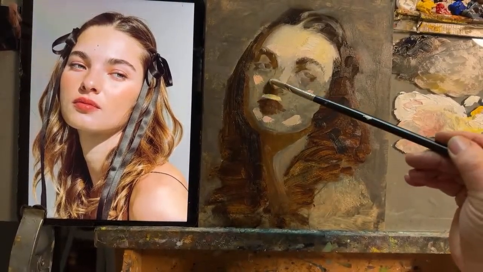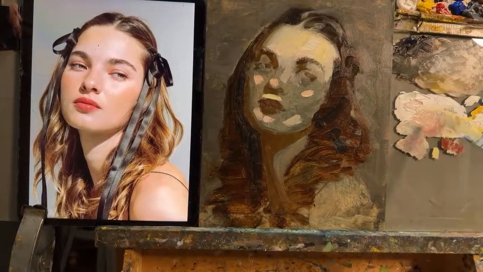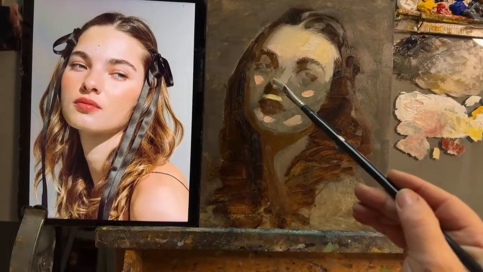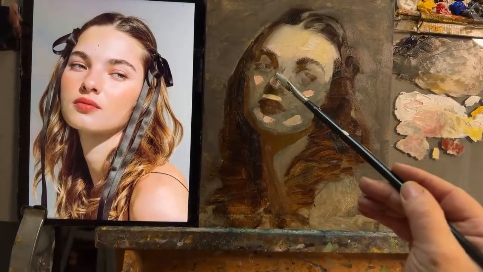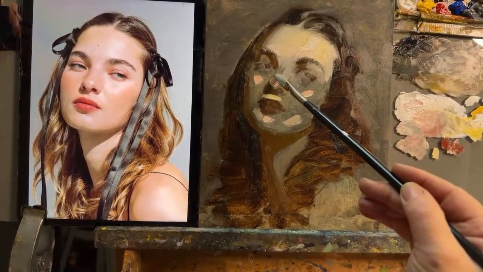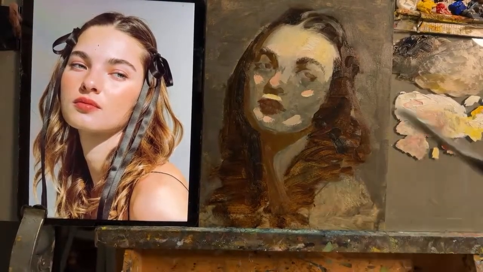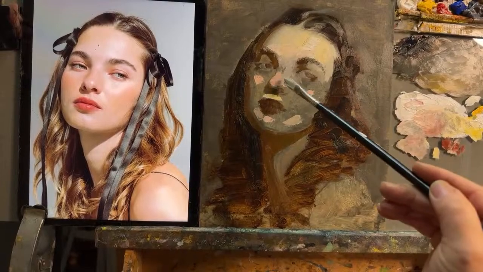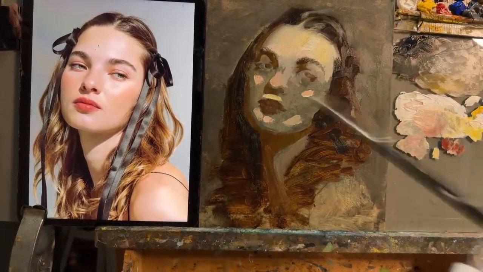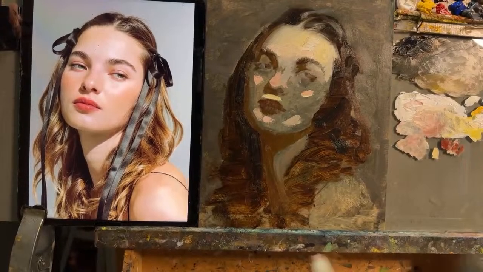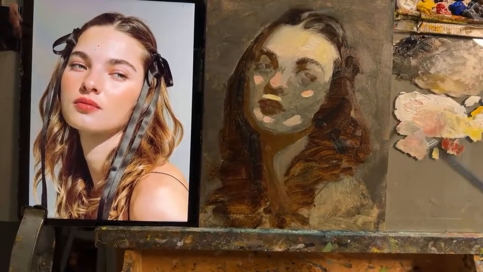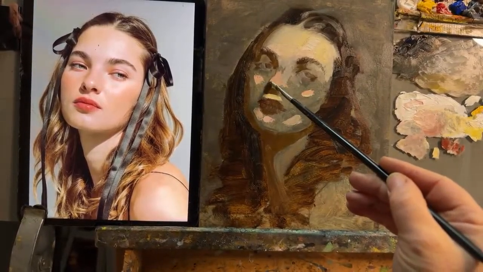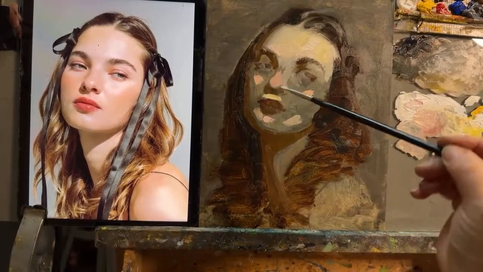And if I make this edge of the nose warmer and even a little darker than what my photograph shows me, that nose will be a stronger feature on the face. If I make it too light, and I do need to get to a little smaller brush for this job, then the nose will kind of be lost in the face.